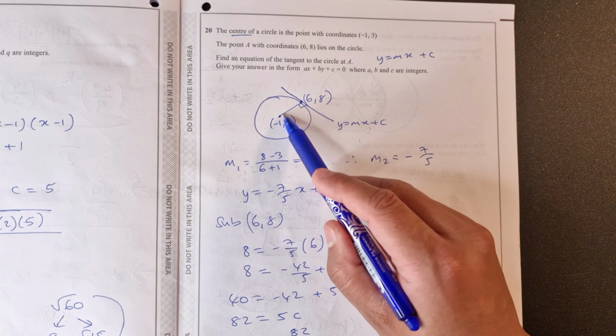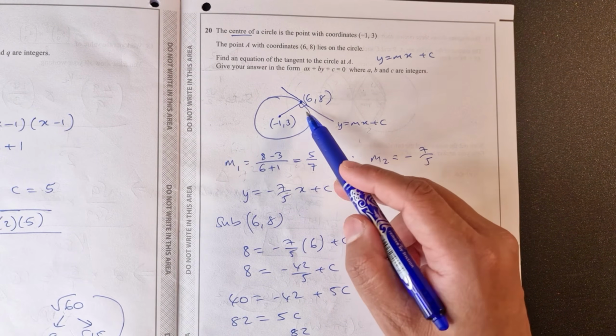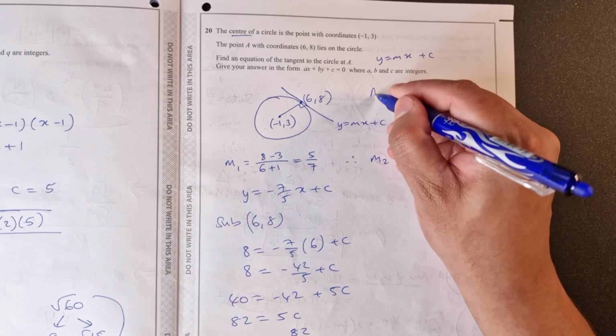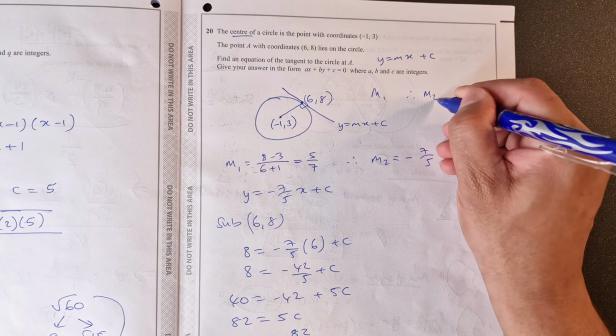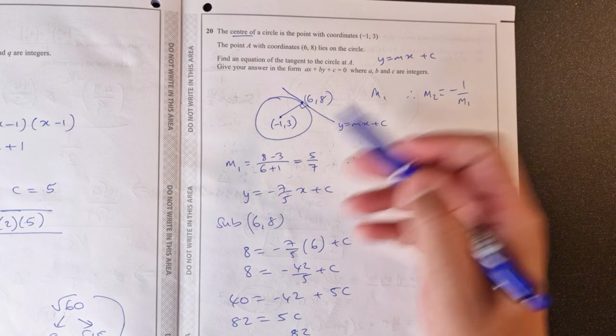We know that the gradient of the radius is going to be the negative reciprocal of the gradient of the tangent. So if one of them is, let's say, m1, then m2 is going to be -1 over m1. Okay, so let's do that.